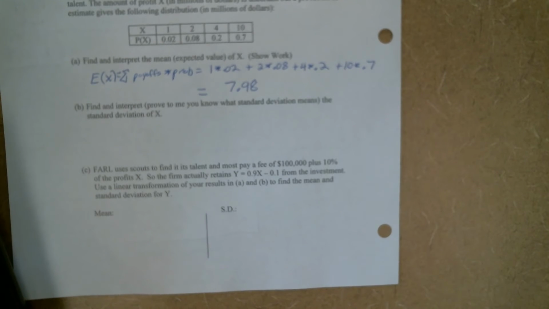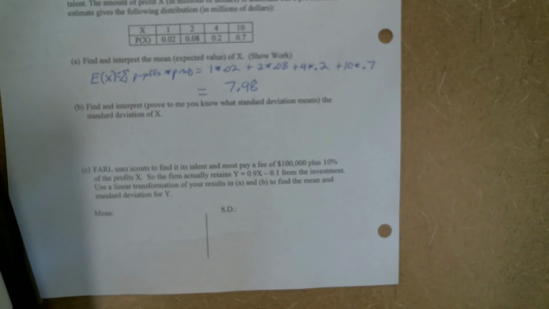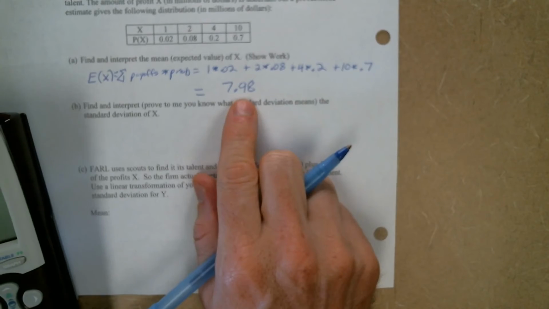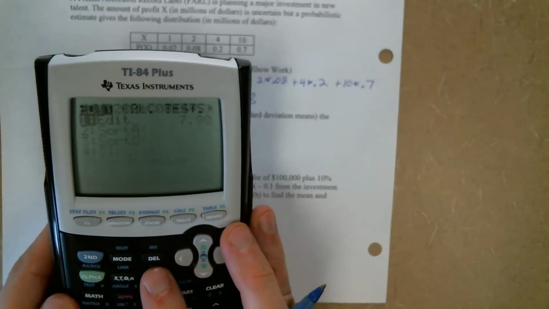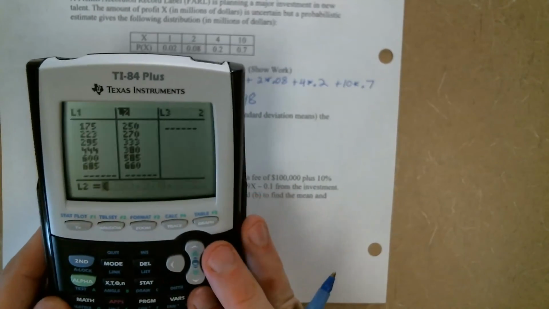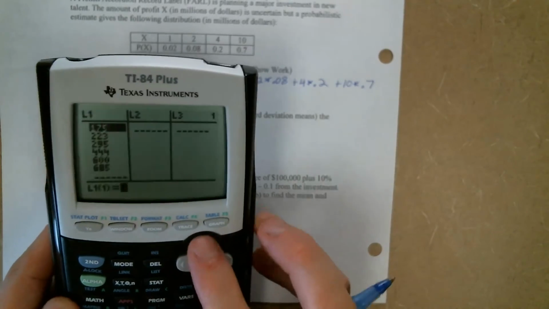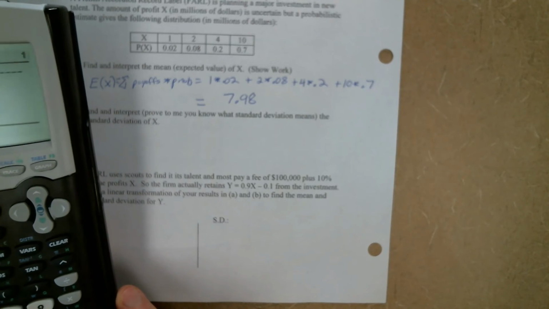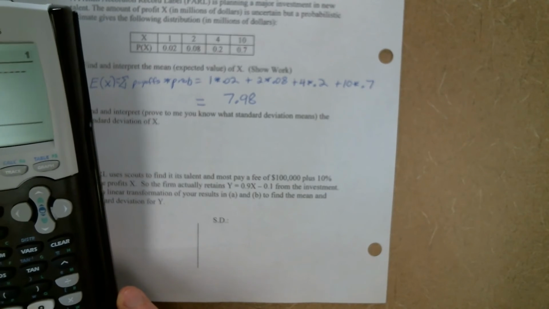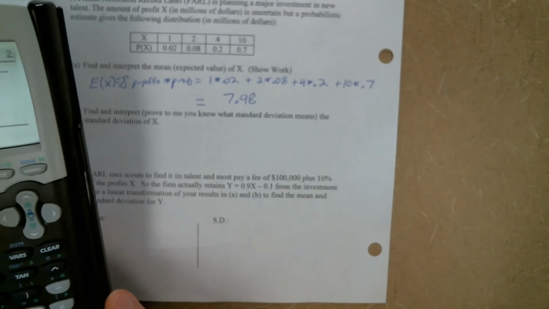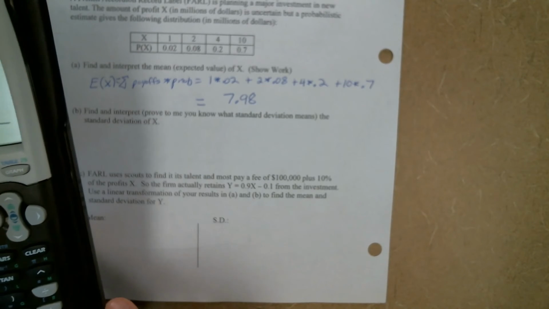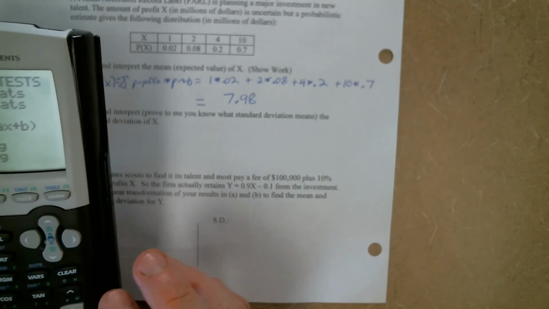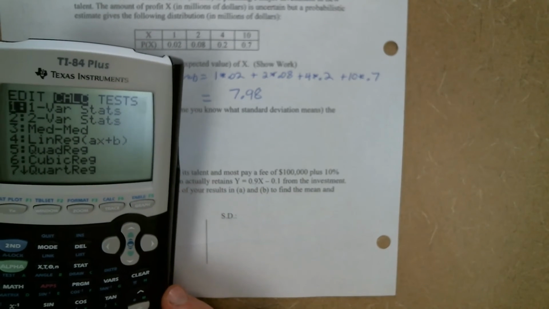Find and interpret the standard deviation of x. So generally, this is what we're going to do on our calculator, and it's going to give us a chance to make sure that we got the right answer here. So if we go to Stat Edit, we're going to put in our payouts, 1, 2, 4, 10, 0.02, 0.08, 0.2, 0.7, and then we're going to go to Stat Calc, one variable stats.